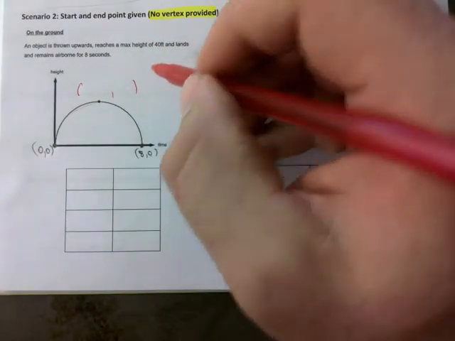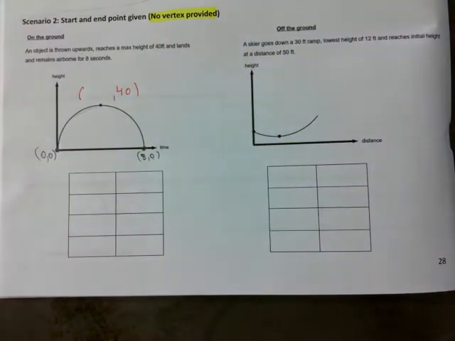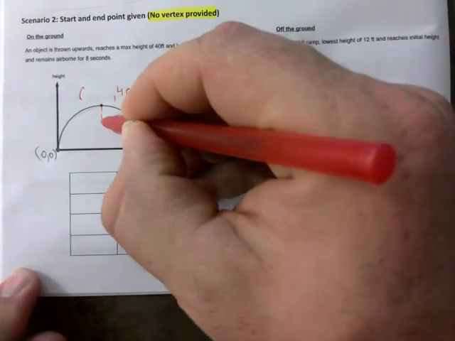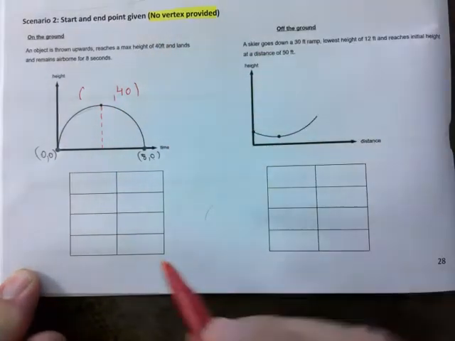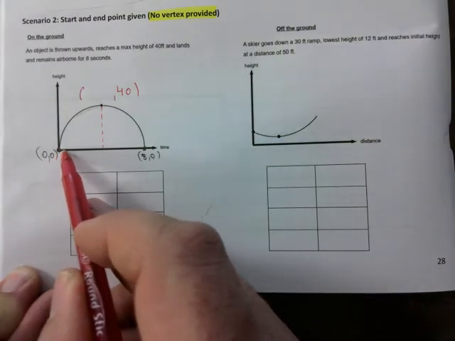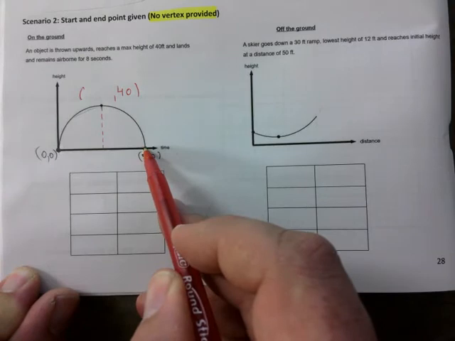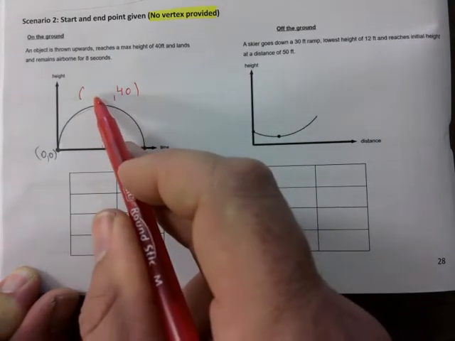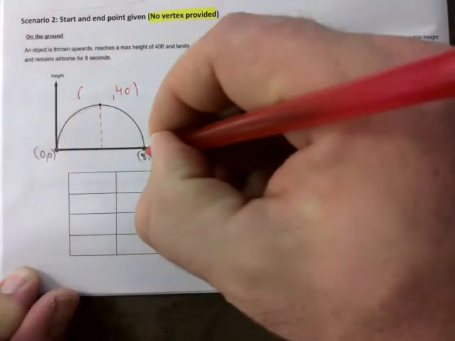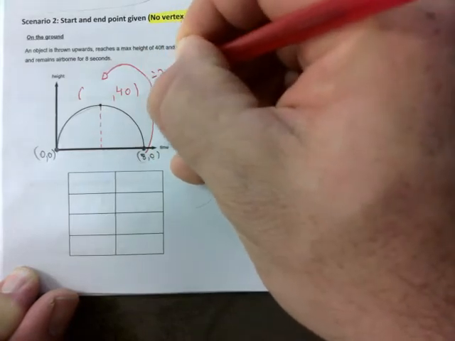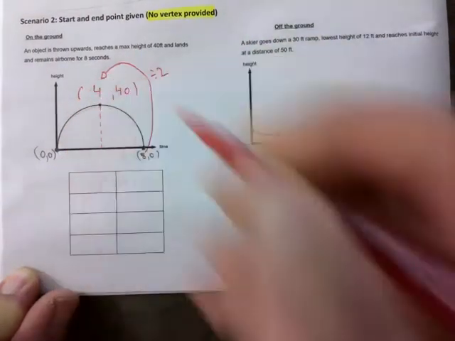You know that the maximum height is 40, right? We know that our axis of symmetry goes right through the middle. So if it took us 8 units to get from x1 to x2, it would then just stand to reason you just have to divide this by 2 to get that middle point. So you're going to take that 8 and divide it by 2 along the way to get our 4.